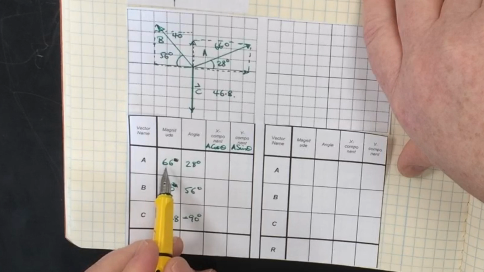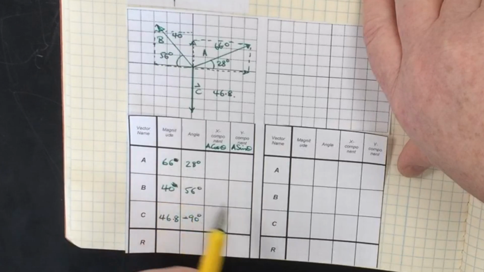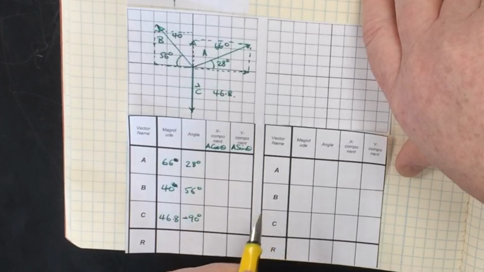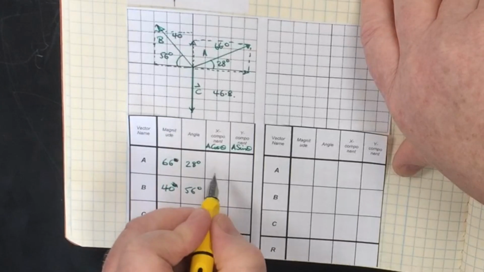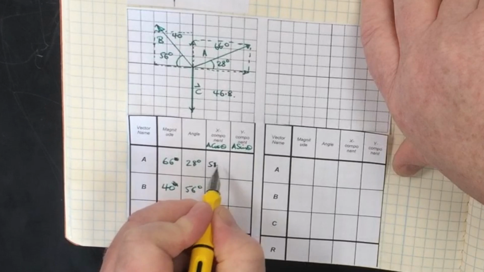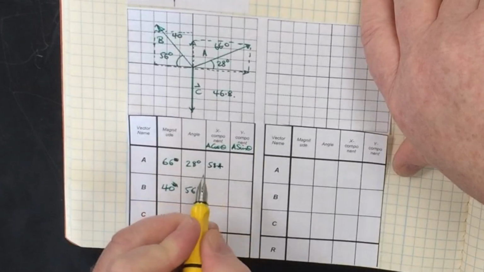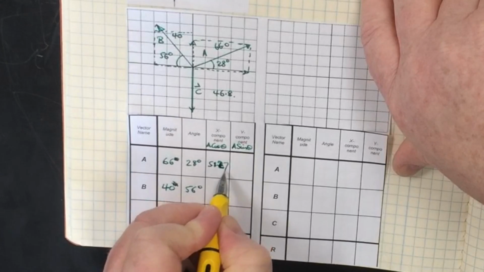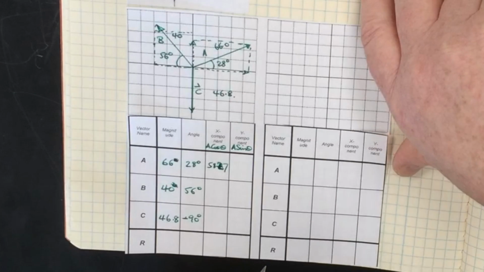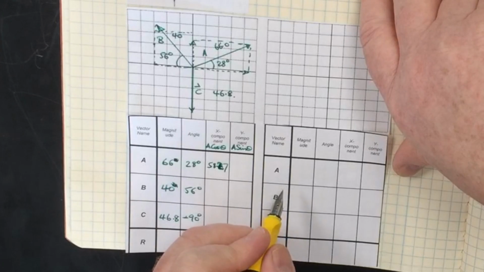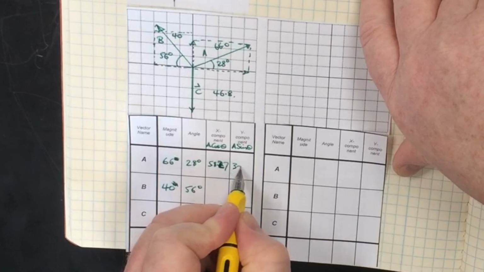So if I want to find out now what the x component is, I just have to do 66 times the cosine of 28 degrees, which is 58.27, and then I have to do 66 times the sine of 28 degrees, which is 30.99.